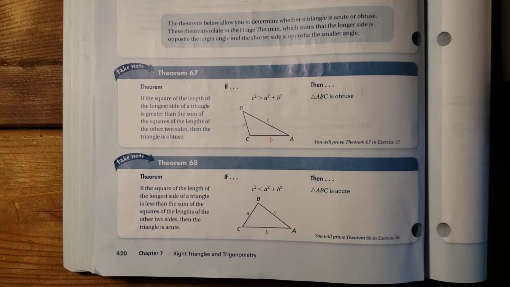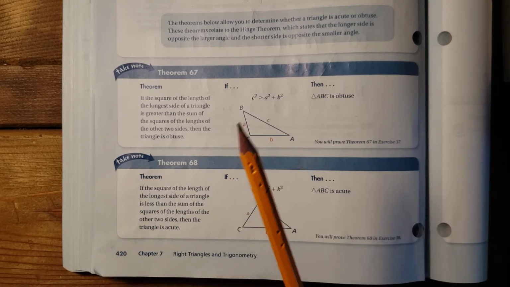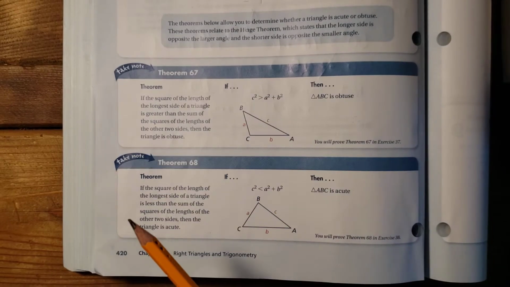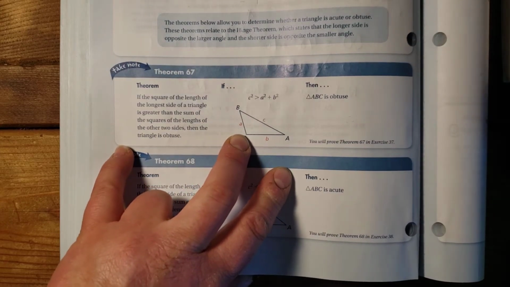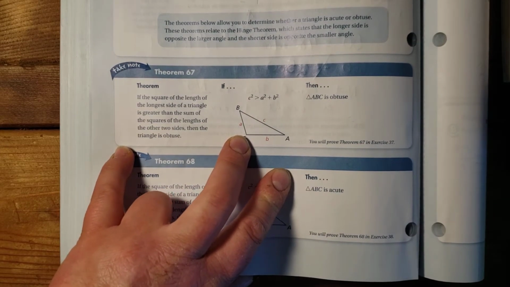Okay, this is IM2. This is lesson 7-1. We're finishing up right triangles. So we just proved that if we find that a squared plus b squared is equal to c squared, then we can say for sure it's a right triangle. We can extend this theorem and say what kind of triangle it is if it's not equal.